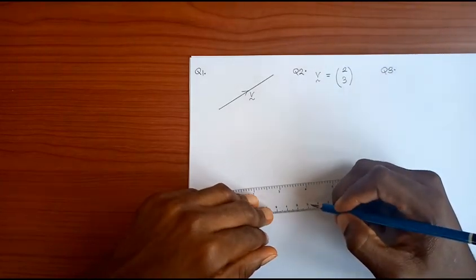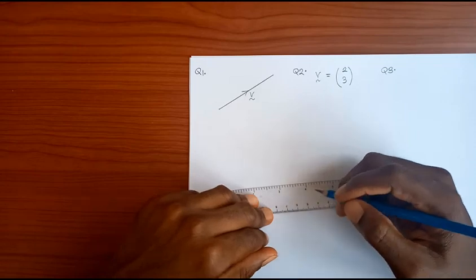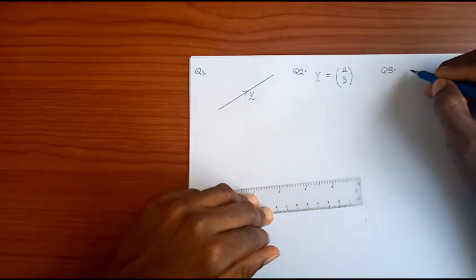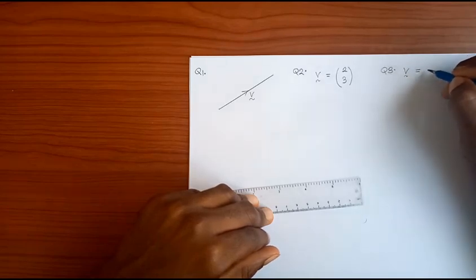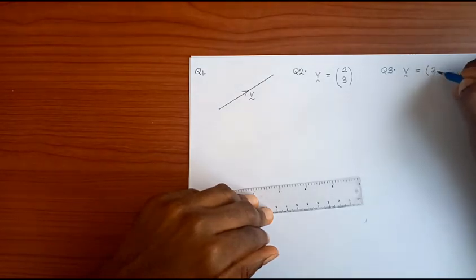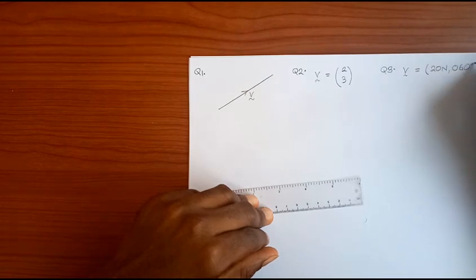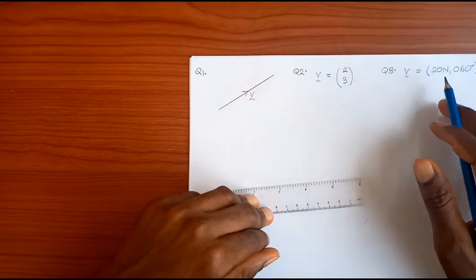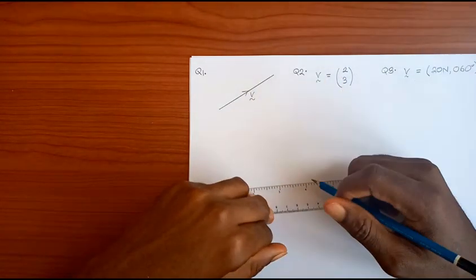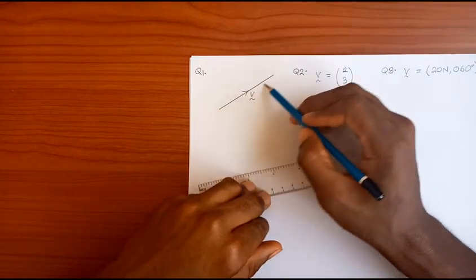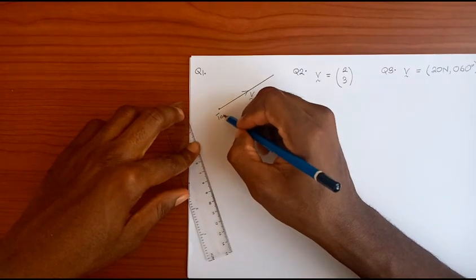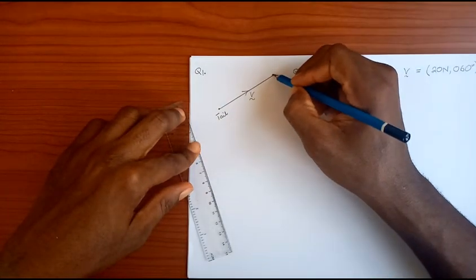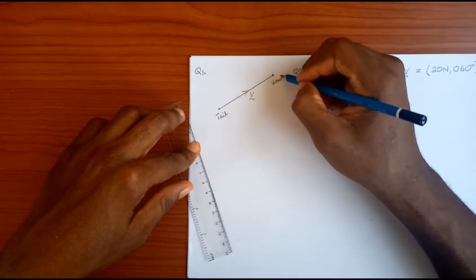A vector can be represented in magnitude direction format. As in, let's say, a vector V being equal to, say, 20 newtons, 60 degrees. Now I'll take this and explain all these formats so you understand me. When I draw a vector this way, this point of the vector is what we call the tail of the vector, and this point is what we call the head of the vector.